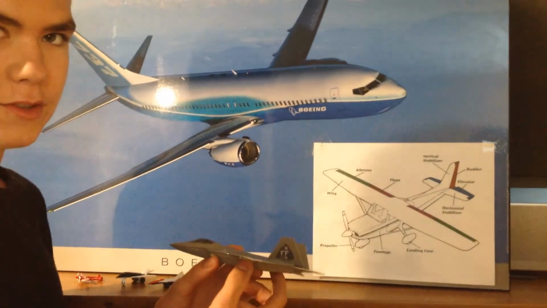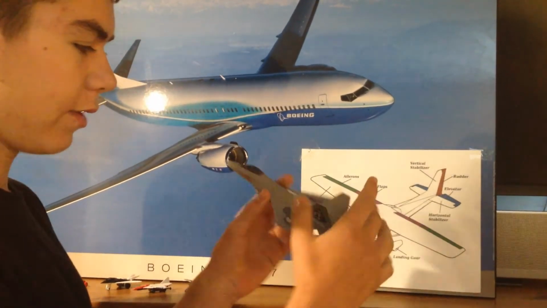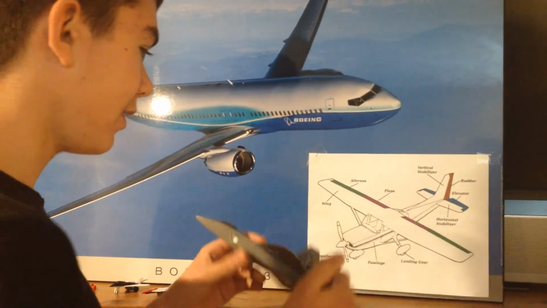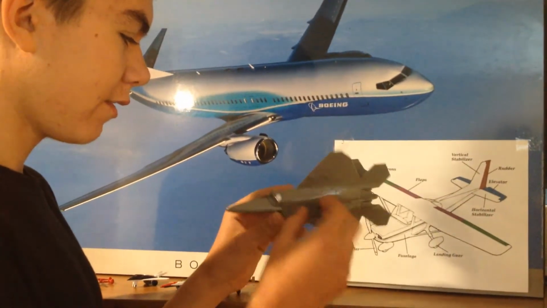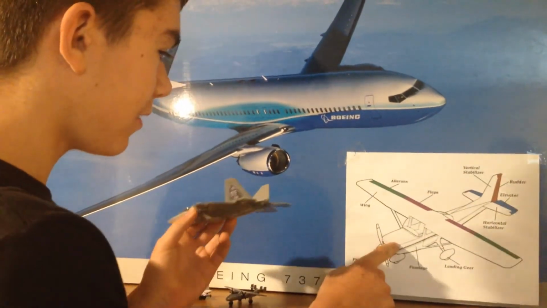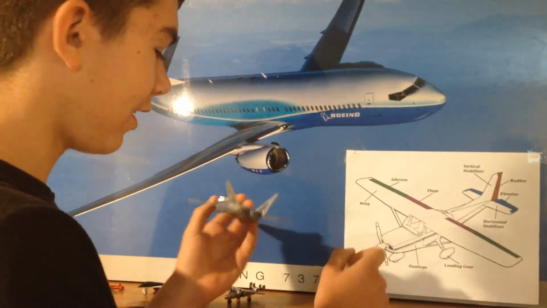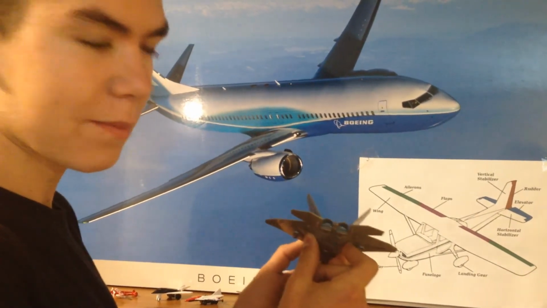But there are some differences, just like you have one rudder here on the Cessna, you have two on the Raptor. You have fixed landing gear on the Cessna. Here you have retractable landing gear, so it's more streamlined in flight. Here you have a piston-driven propeller engine, and on here you have a jet turbine engine that provides thrust instead of a propeller.